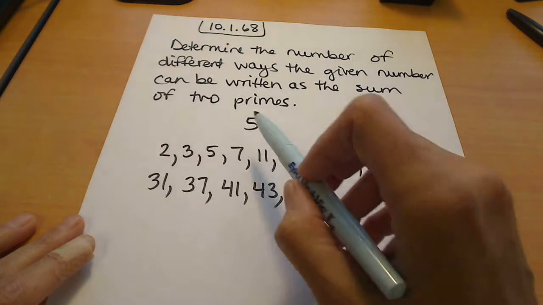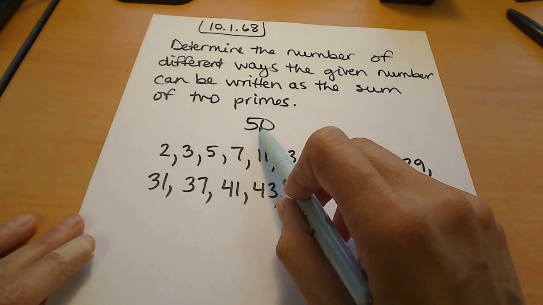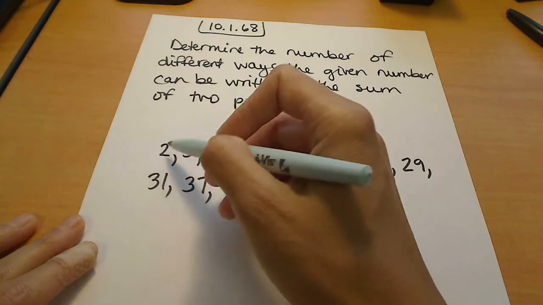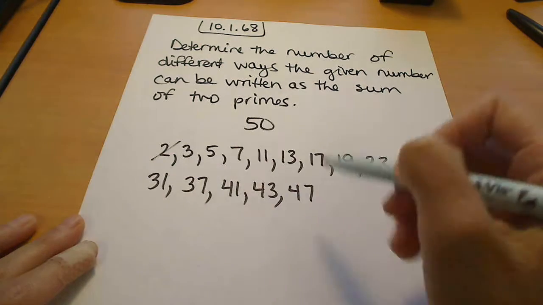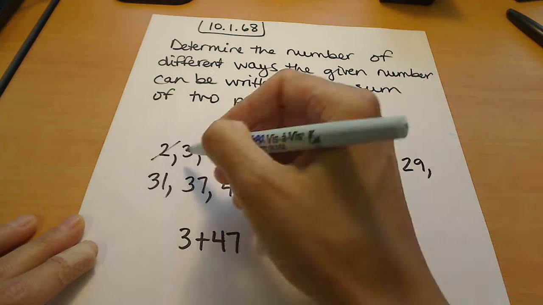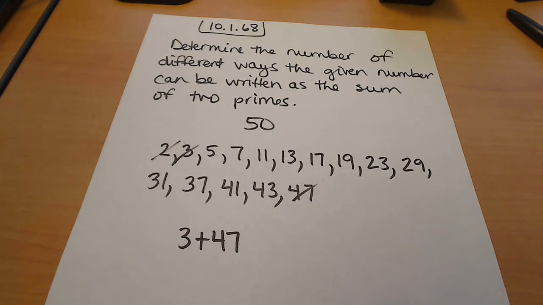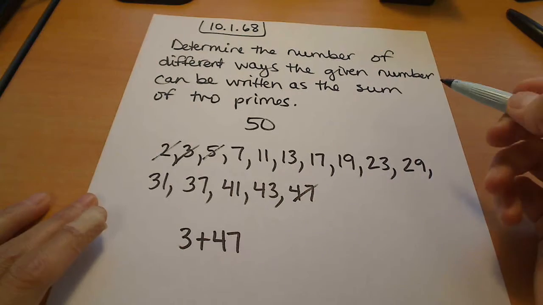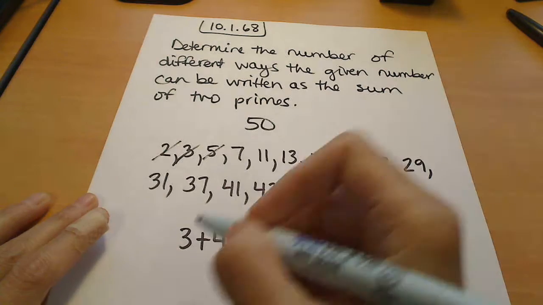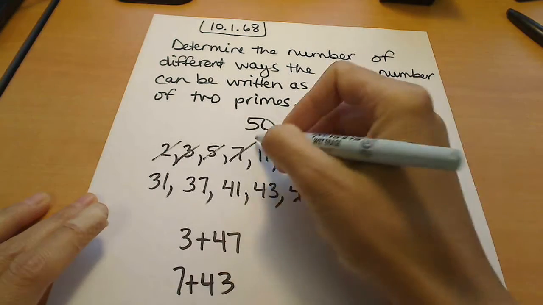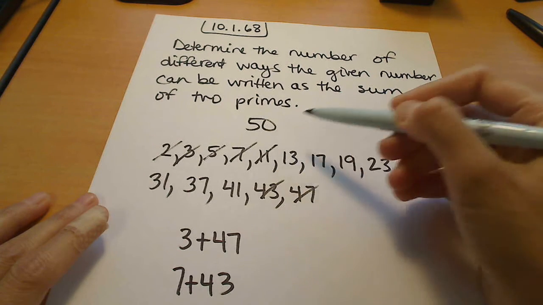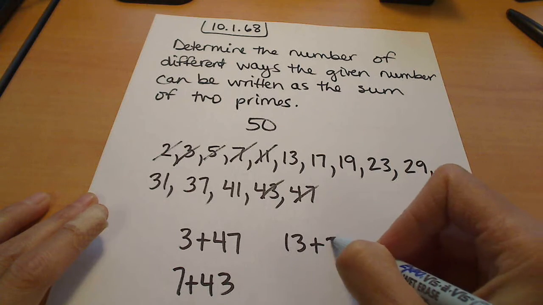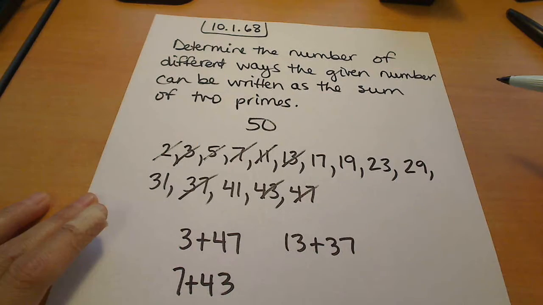If I'm trying to take two of these numbers and make the sum of 50, let's go through the list. 2 would have to combine with 48. We don't have a 48. 3 and 47, so there's one right there. So 3 and 47 gives us one sum for 50. 5 would have to combine with 45, and 45 is not prime. 7 and 43, that'll work. We would need 11 and 39, but 39 is not prime, so it looks like 13 would combine with 37 to give us a prime.